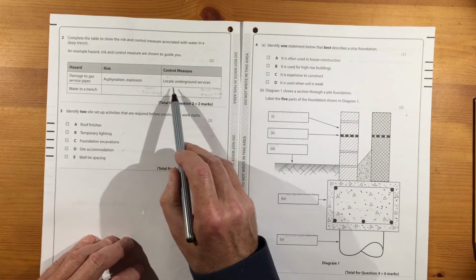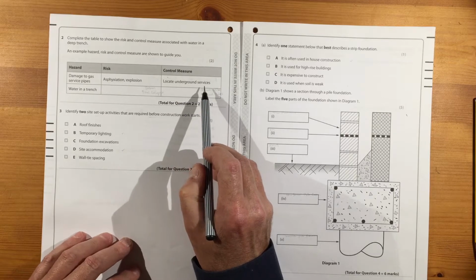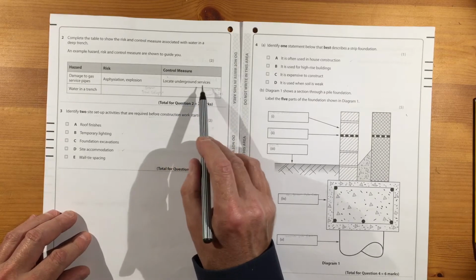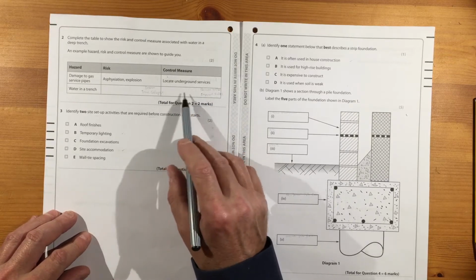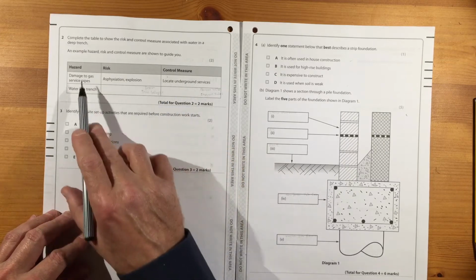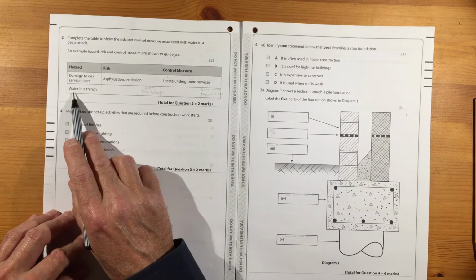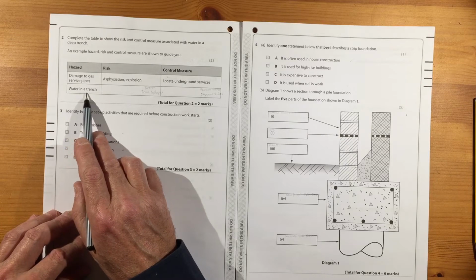And the control measure is locate underground services and obviously turn them off in some way. So know where they are before you even do any excavation, if that's what's caused the damage. Okay, and the one we've got to fill in is water in a trench.